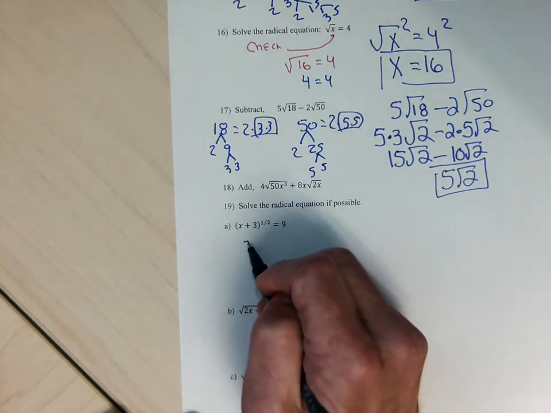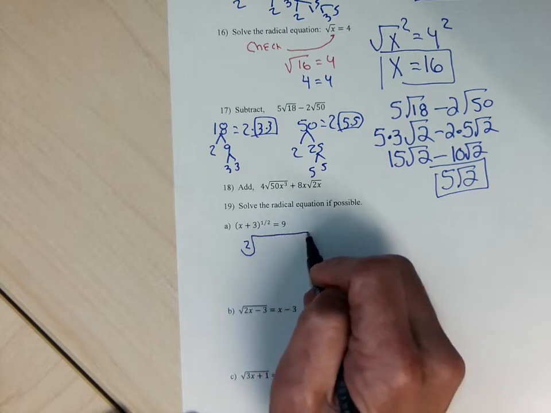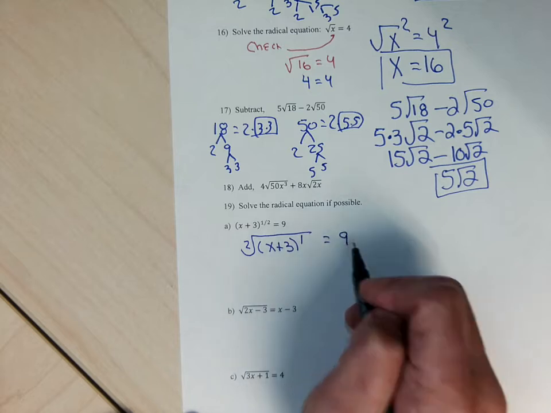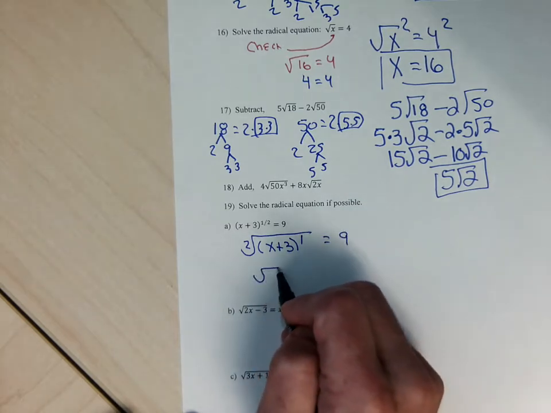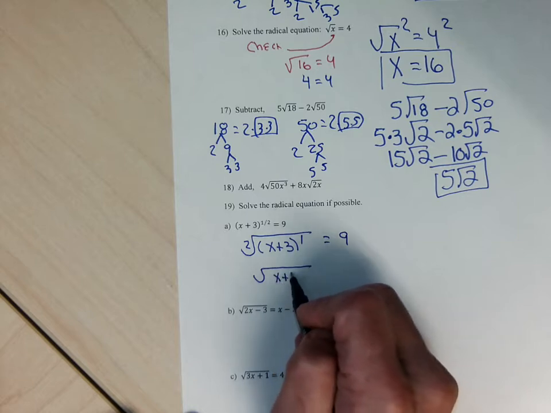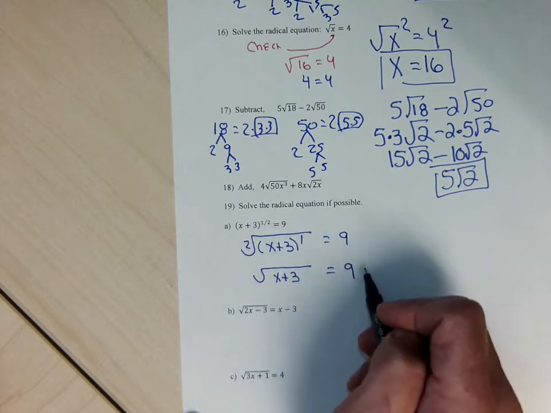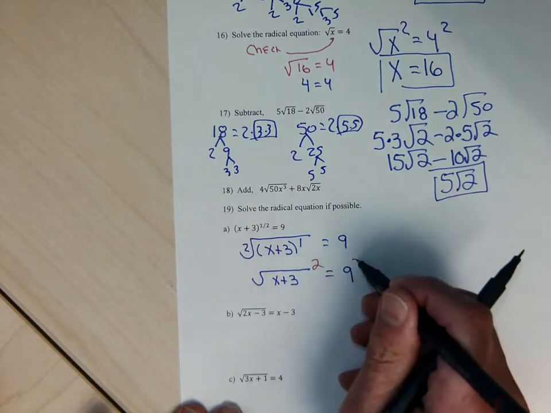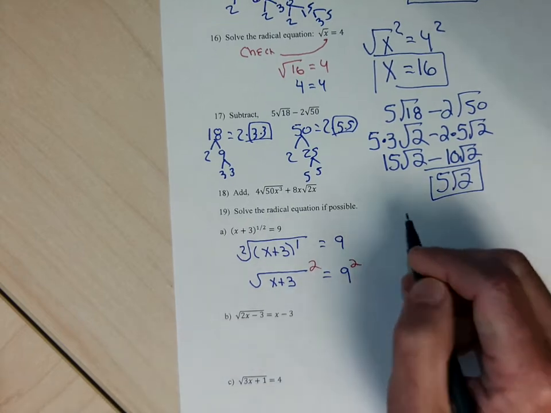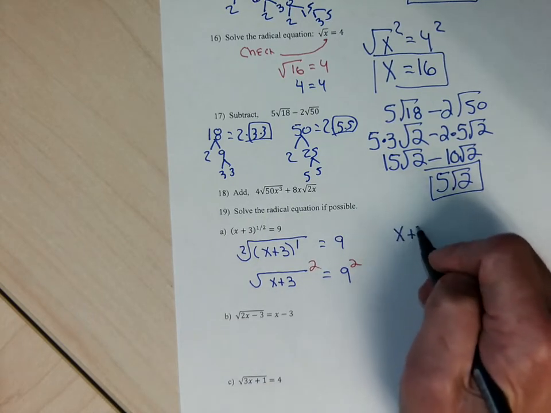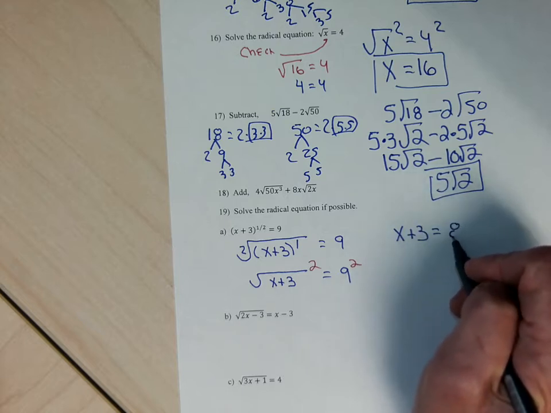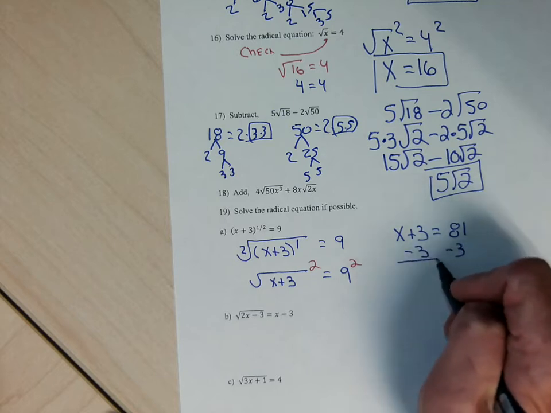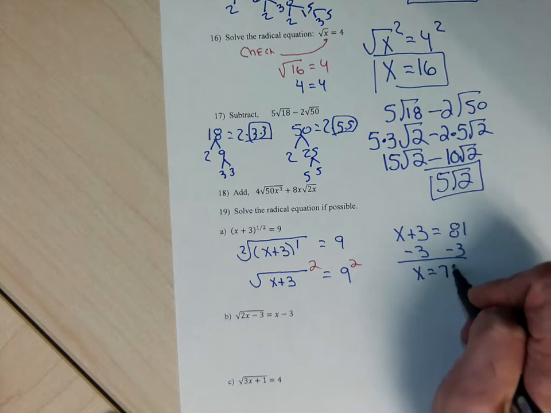19a, I need to write it as a radical. This is going to be the square root of x plus 3 to the first equals 9. I don't need the index, nor do I really need the parentheses because the exponent is 1. So I can rewrite 19a as x plus 3 under the square root equals 9. And then I'm going to square both sides. On the left-hand side, when you square it, you just get the x plus 3. On the right-hand side, 9 squared is 81. I'm going to minus 3 from both sides and give myself x equal to 78.